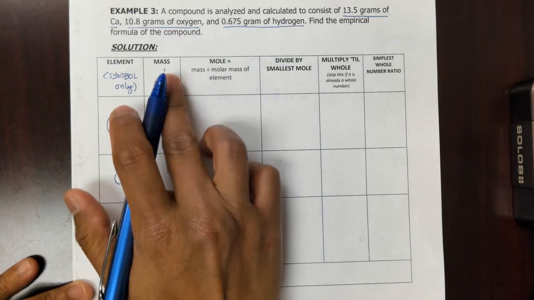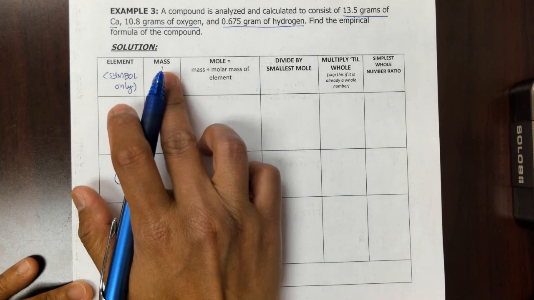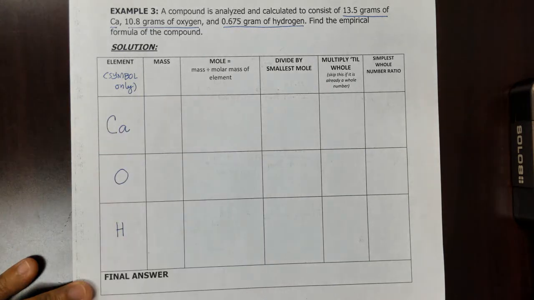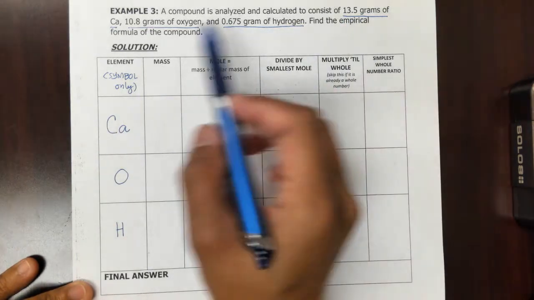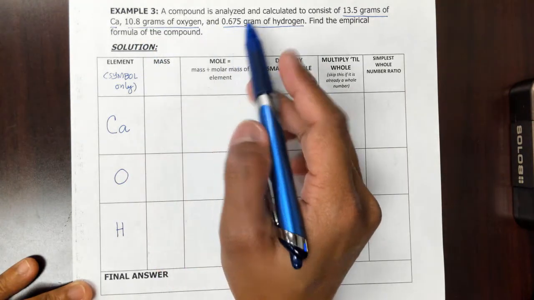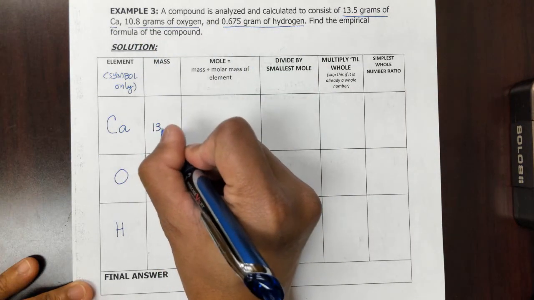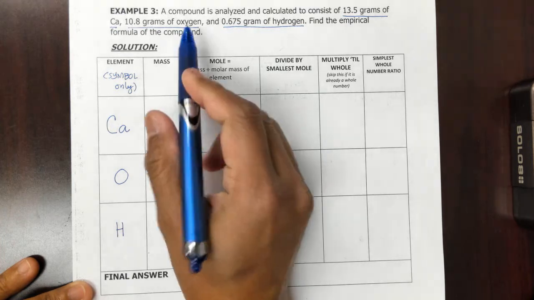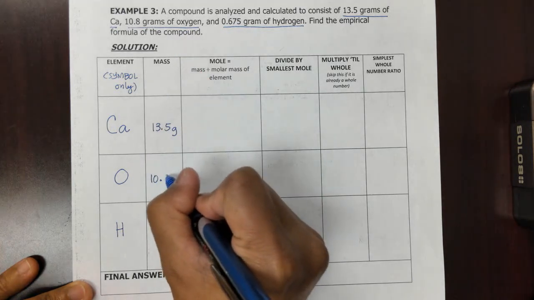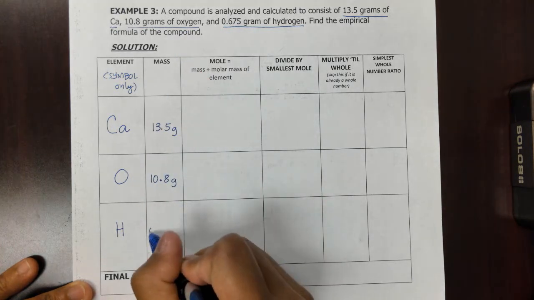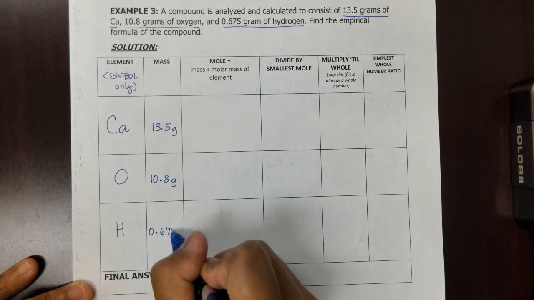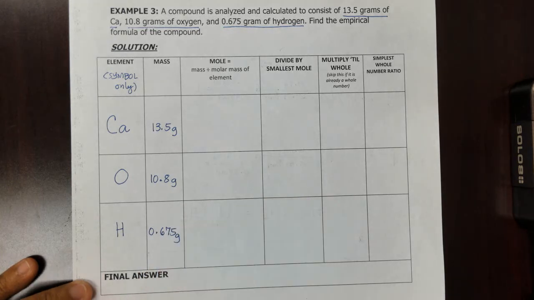In this case, we are given the mass right away, so that's why the second column is already for the mass. So we just have to copy whatever mass is indicated in the problem. So for Ca, that's 13.5 grams. For oxygen, that's 10.8 grams. And then for hydrogen, that's 0.675 gram.